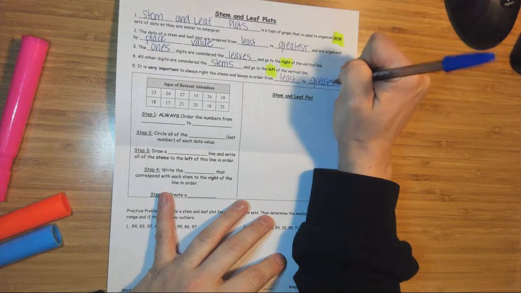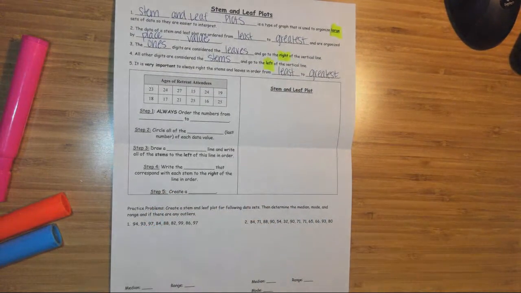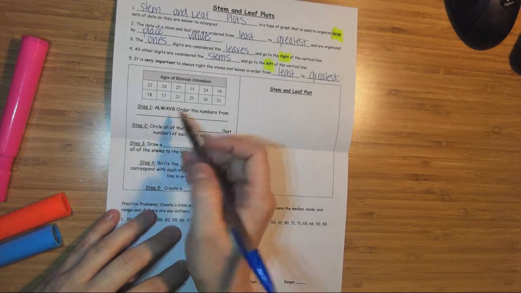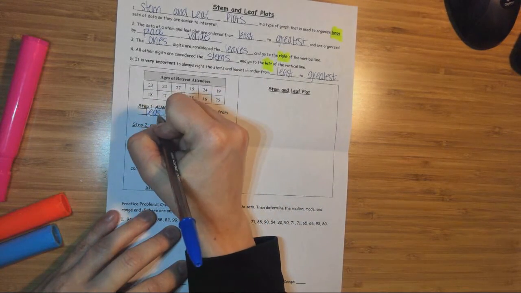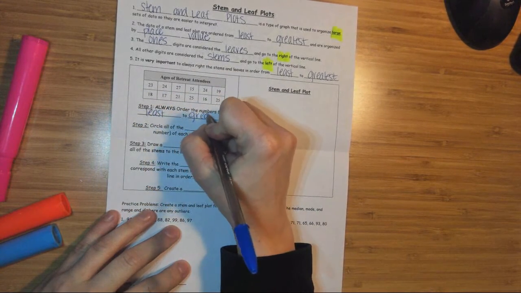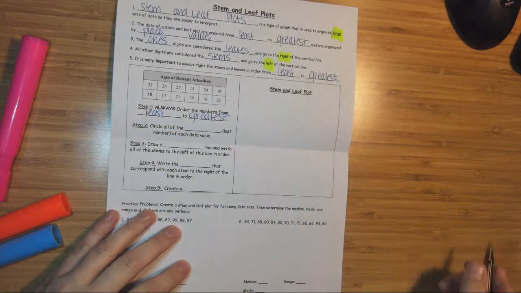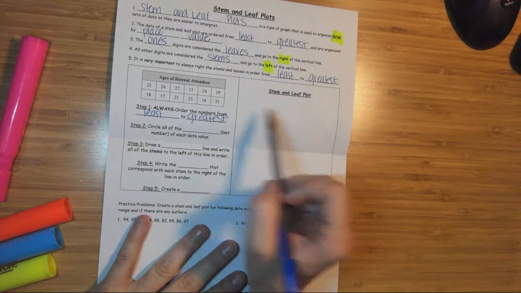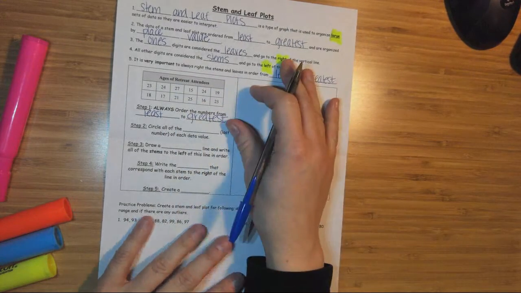Hopefully you picked up on there's a theme by now. We are always ordering things least to greatest. It's always our very first step in everything that we do. So let's practice. Number 1, always order the numbers from least to greatest. Okay, so let's do that. And I'm going to do that over here up top.